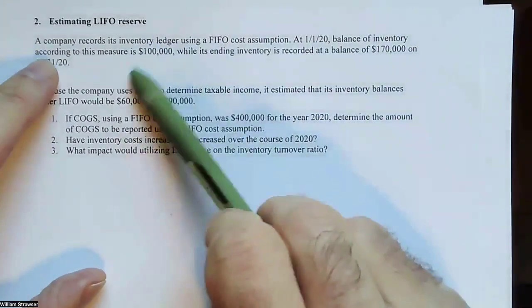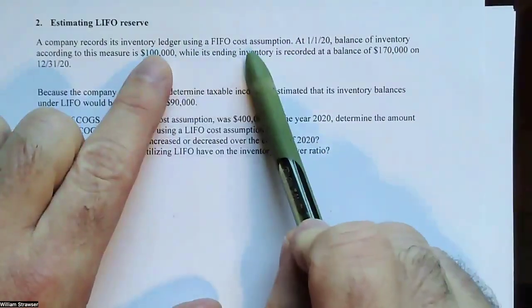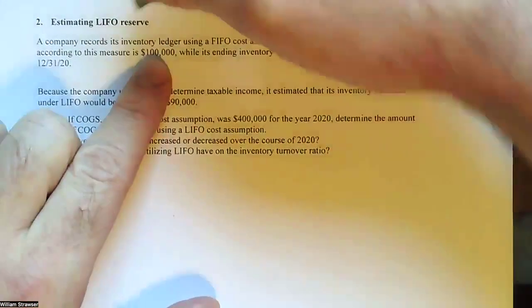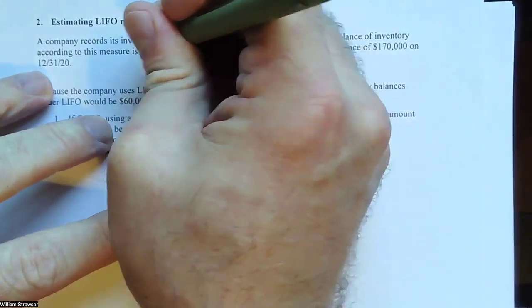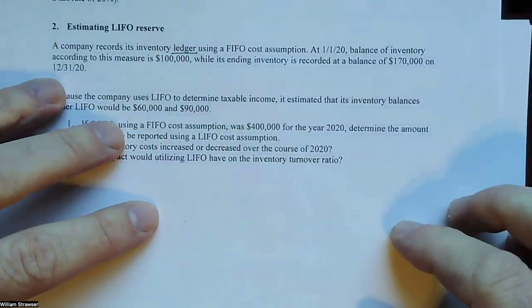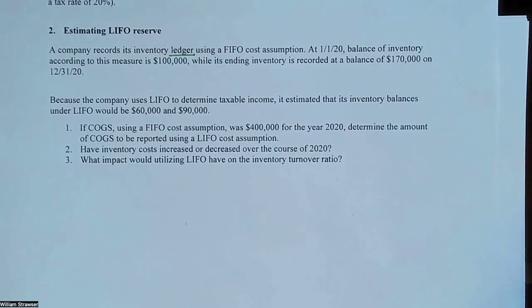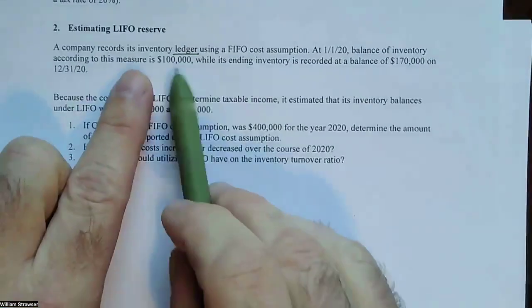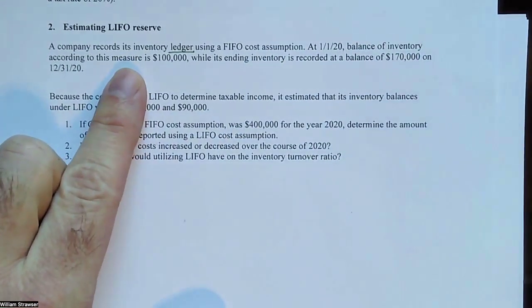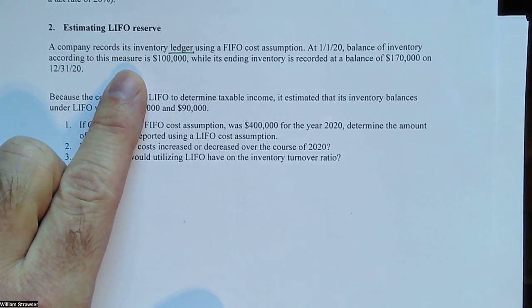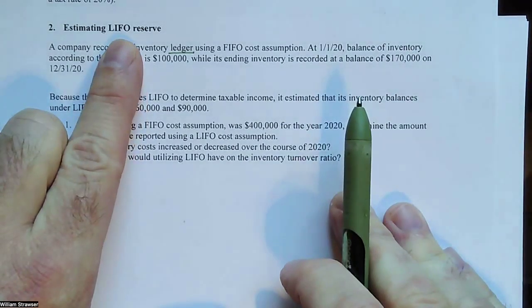In this case, the company is using a FIFO cost assumption in their ledger. So a company may use a non-LIFO method in their ledger, and that's okay. If the company is going to report using LIFO, because it's not their ledger accounting, but they want to put their balance sheet and their income statement in LIFO terms, then this is when they use a LIFO reserve account.